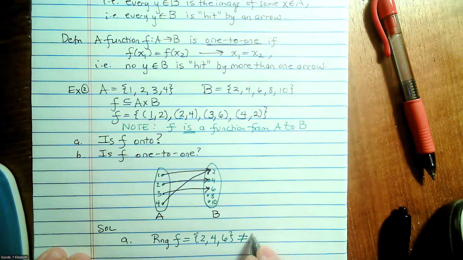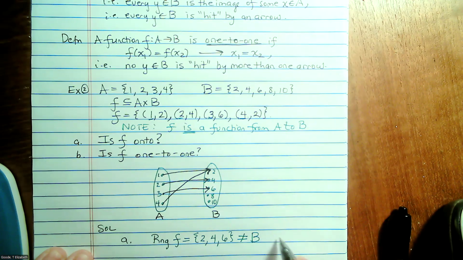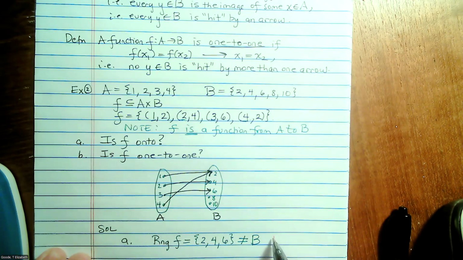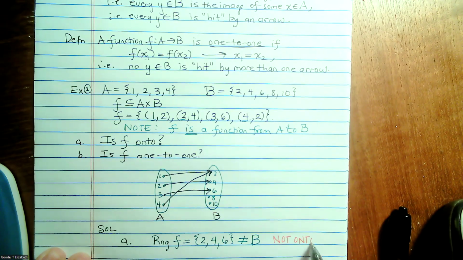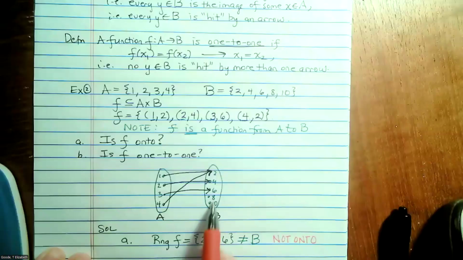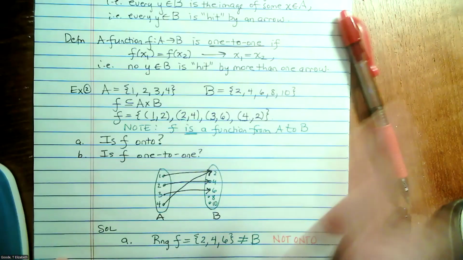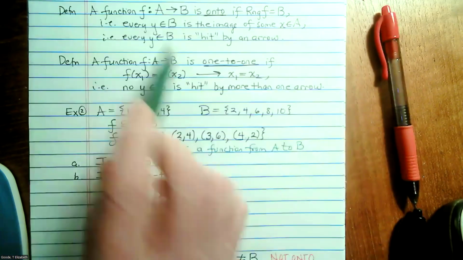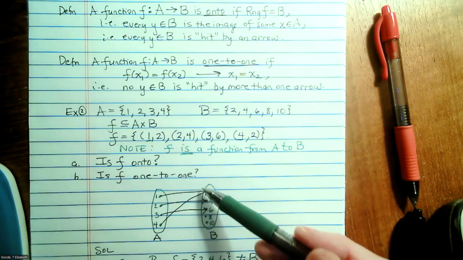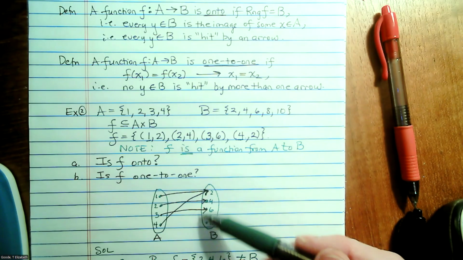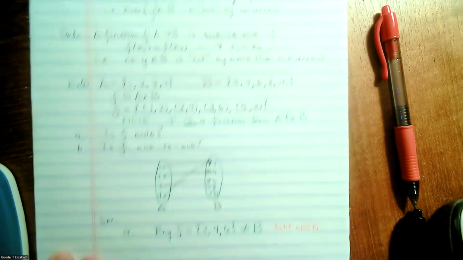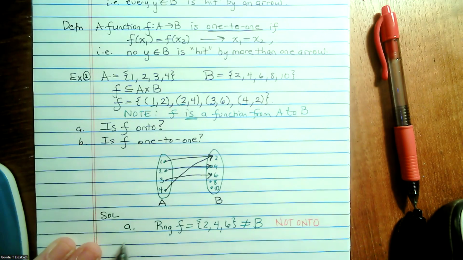No. Nope, it's not equal to B. That's right. It's not onto because there are elements of B that didn't get hit by an arrow. If it was onto, it'd be like a wall-to-wall carpet, and everything in B would be covered with an arrow. It's not 1-to-1 either.